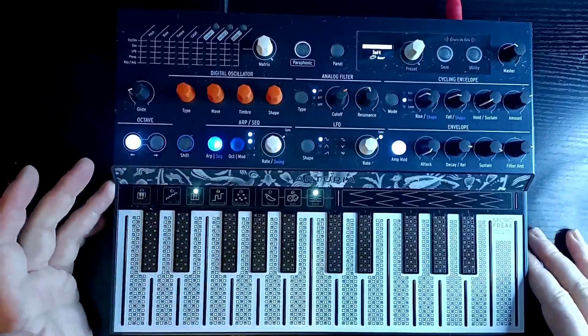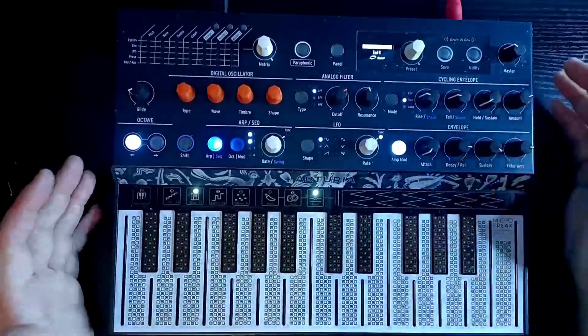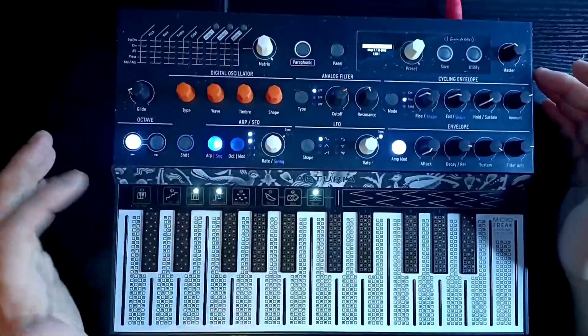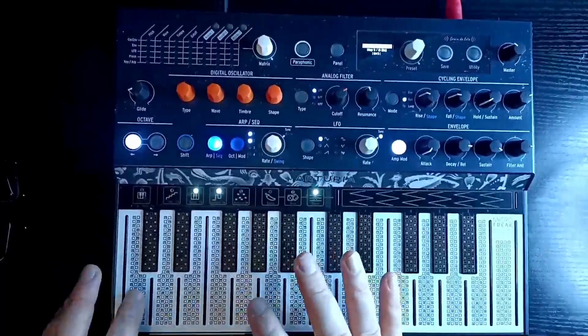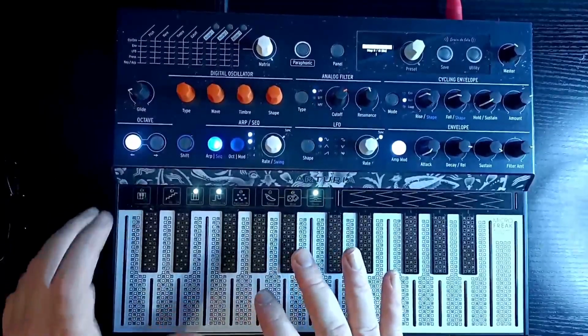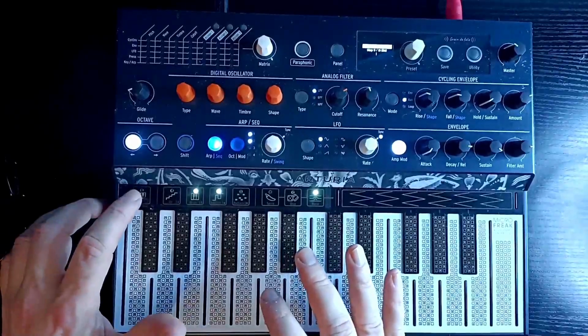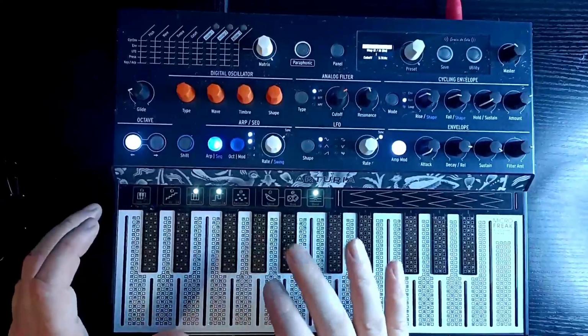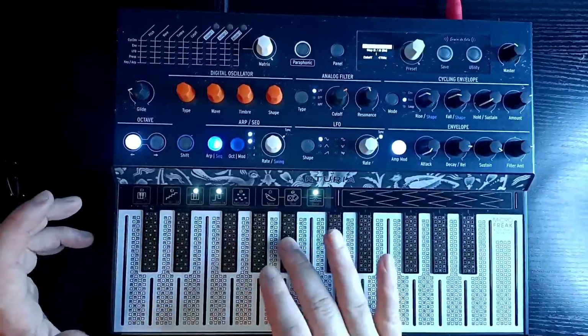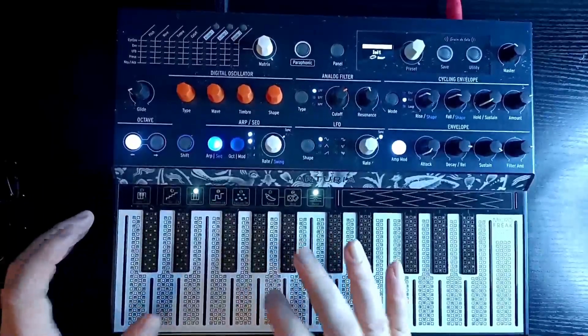I can also add gaps into that sequence if I just hit the record, and as I'm cycling through the steps, I hit this button, and when I hit this button, it skips the step. Skip the step, skip the step, skip a step.